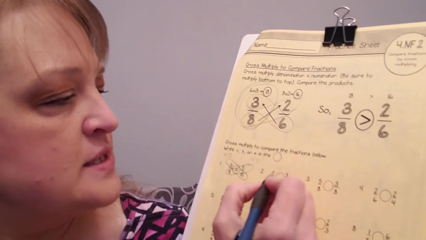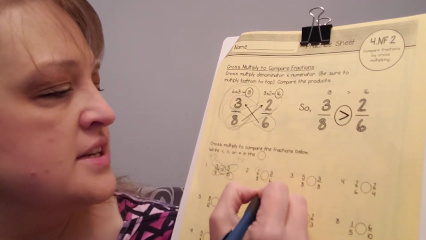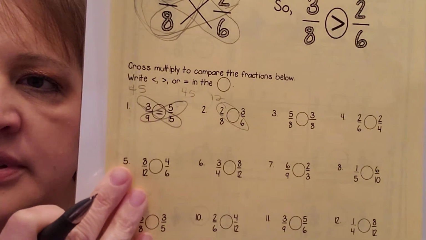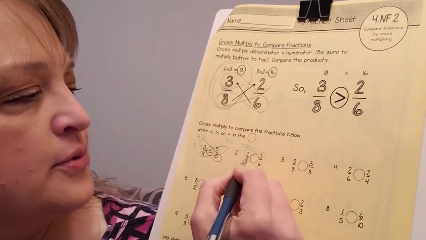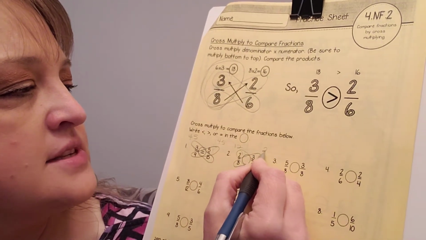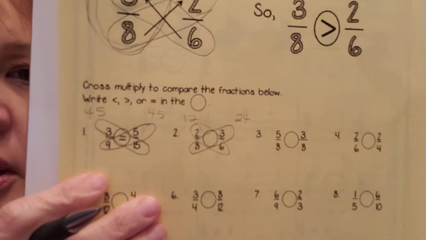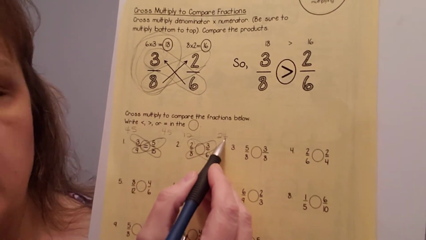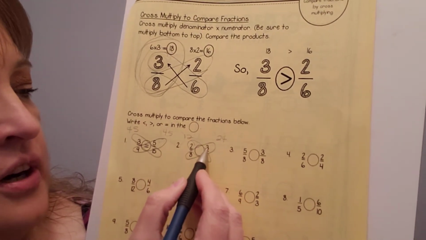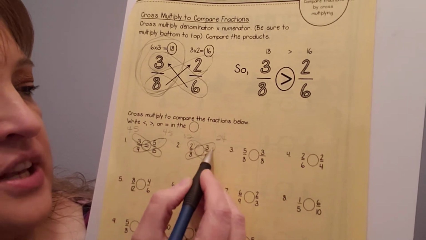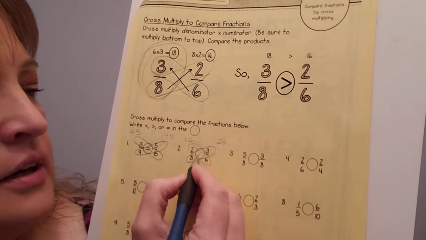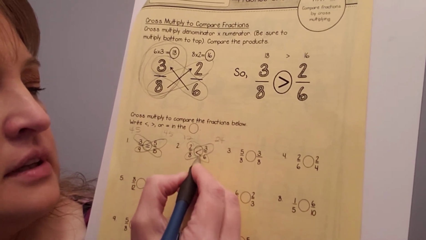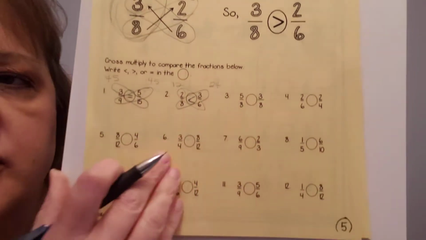All right, next butterfly wing. 2 times 6 is 12. And 3 times 8 is 24. Which of those is larger, 12 or 24? 24 is larger. Therefore, this fraction that's next to the 24 is larger. So I'm going to eat that fraction.